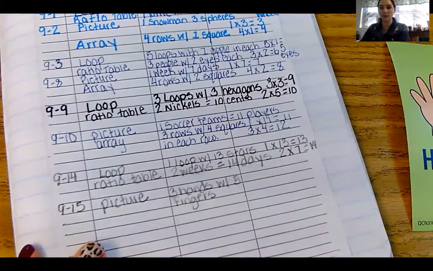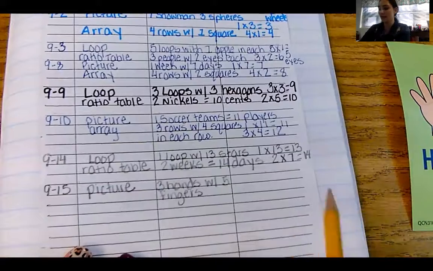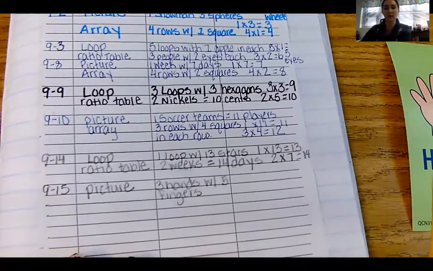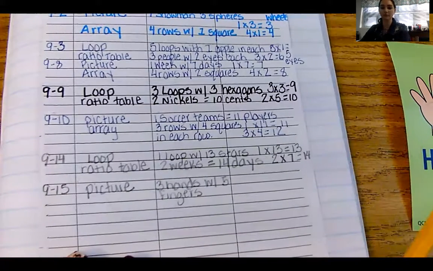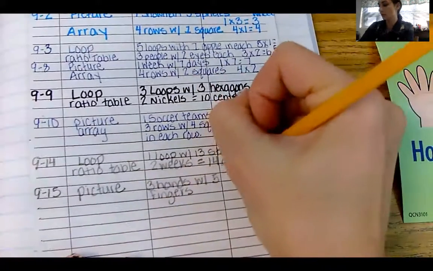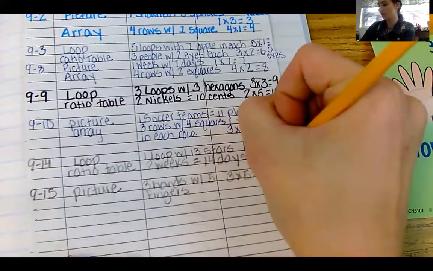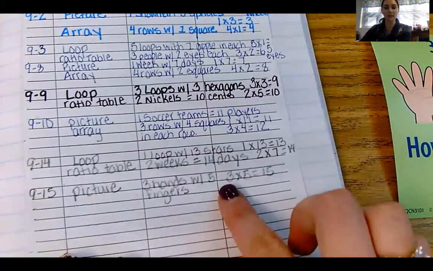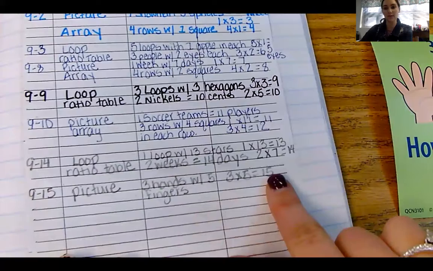Okay, so I want you to think for a second. I'll give you about 10 seconds to write down what the equation would be for this calendar marker. 3 hands with 5 fingers on each hand. Okay, you should have written 3 times 5 equals 15, because I have 3 hands, and on each hand I have 5 fingers. So 3 times 5 equals 15.